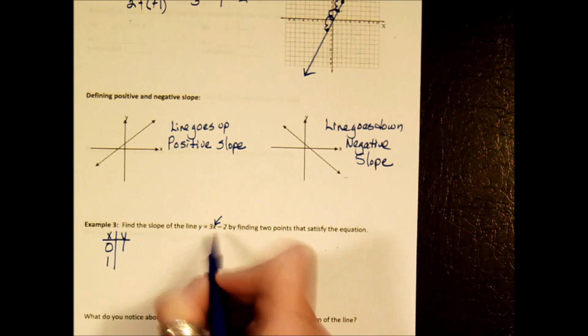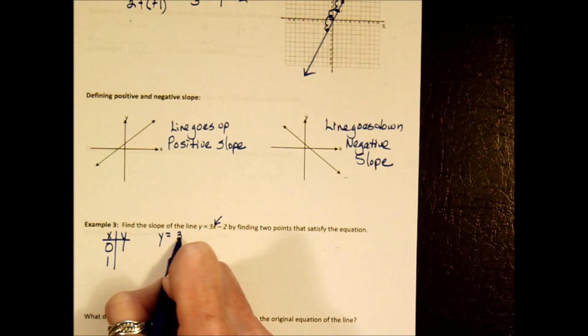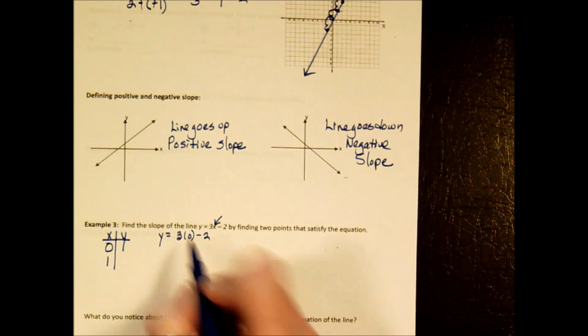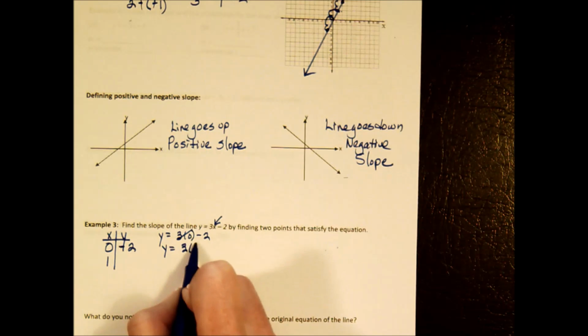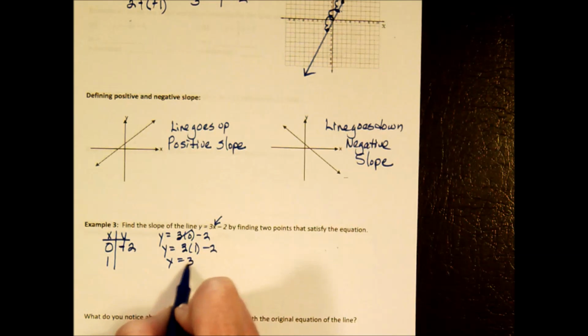If I pick a 0, I have y equals 3 times 0 minus 2, or just y equals -2. There's 1 point. Now I'm going to pick a 1, so that would be y equals 3 times x is 1 minus 2, y equals 3 minus 2, or y equals 1. So now I have 2 points. I have the point 0, -2, and I have the point 1, 1. I will call this one x1, y1, and this one x2, y2. And by the way, it doesn't matter which one you call which. It's always going to come out the same.